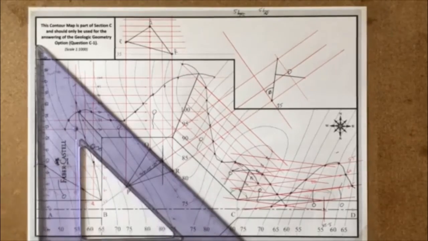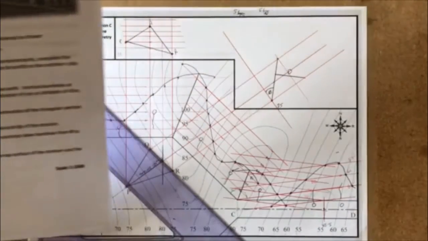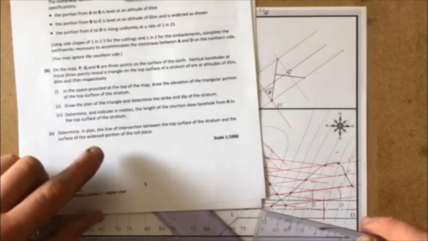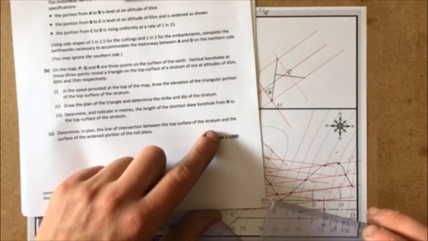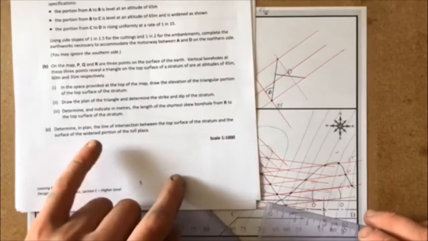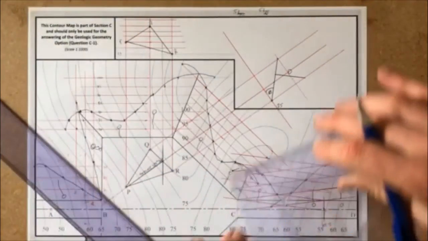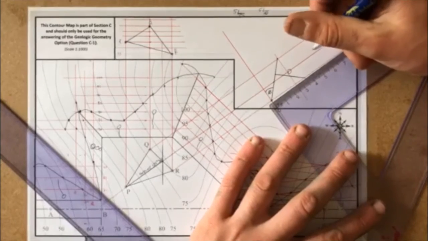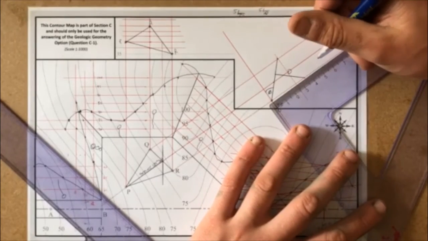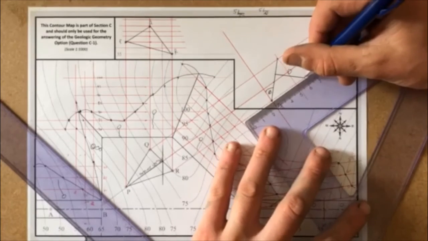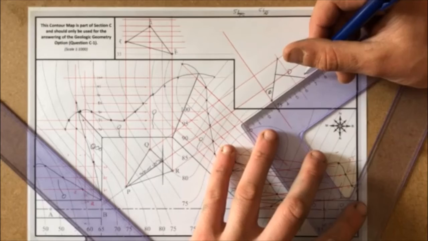Okay. That gives the distance. Part C, determine in plan the line of intersection between the top surface of the stratum and the surface of the widened portion of the toll plaza. Okay, so all I look for there is where is the widened portion going to hit that. So that's our 35 there, that's our 60 height up here.